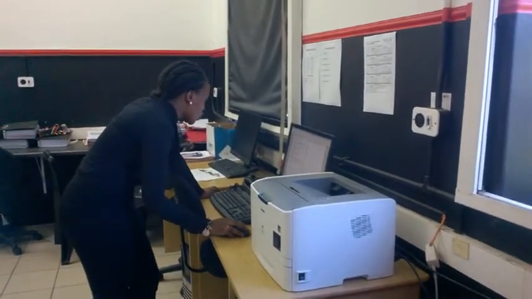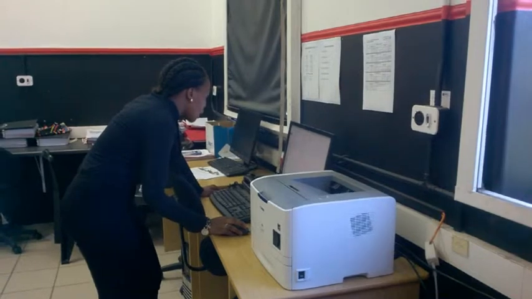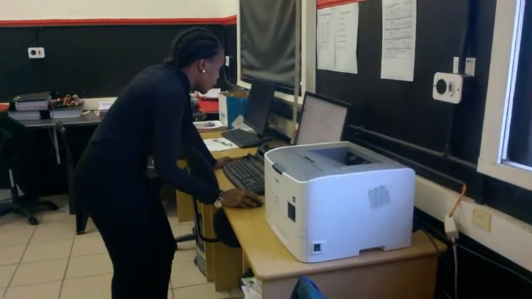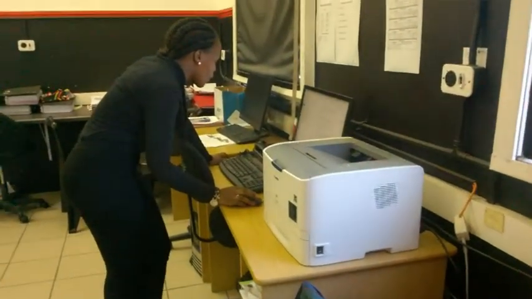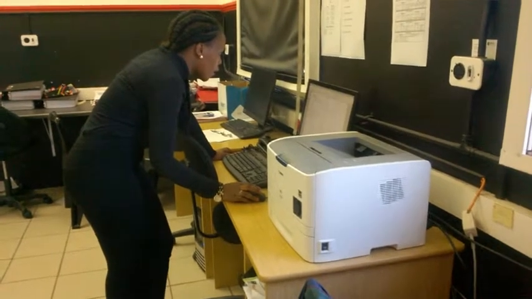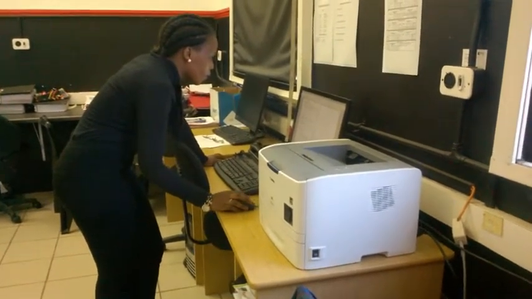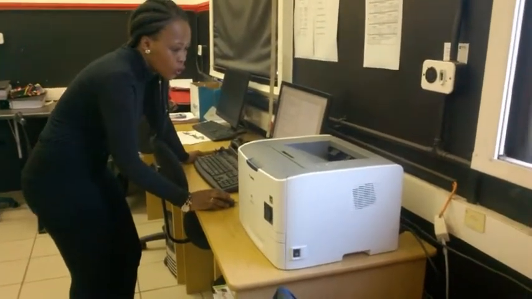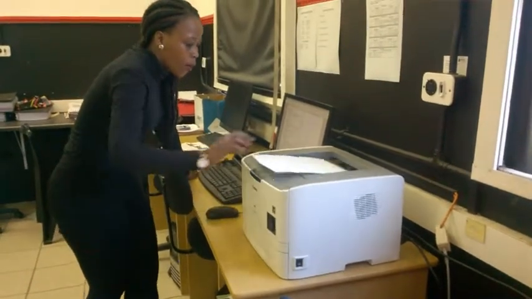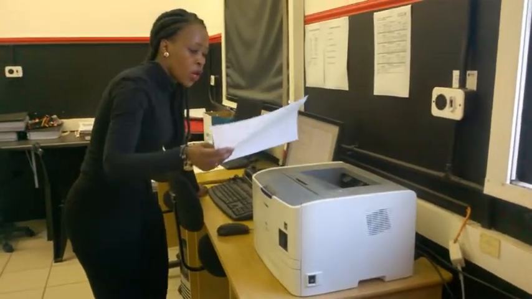We go to File, then Print, and then we click Print. Then we wait, the machine is processing, and the paper comes out. That's how they use a printer.